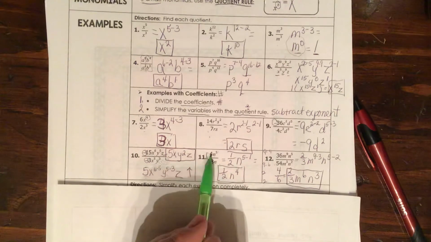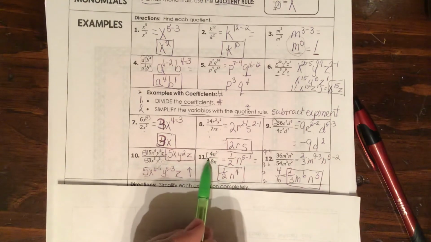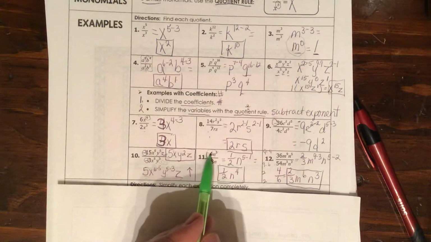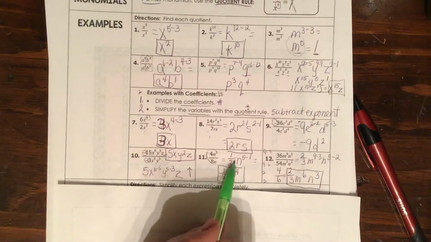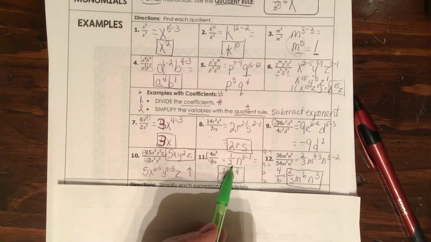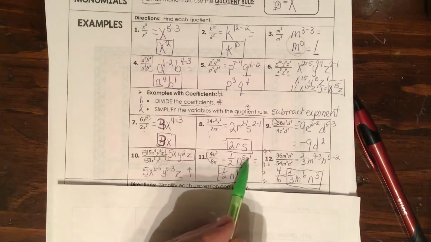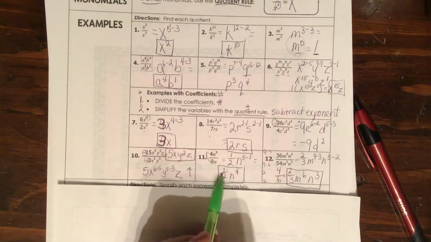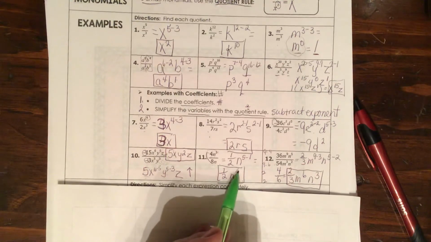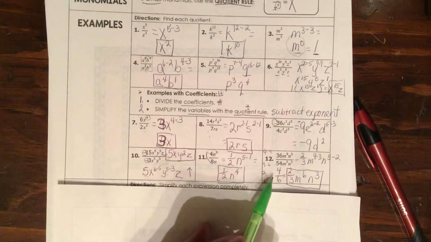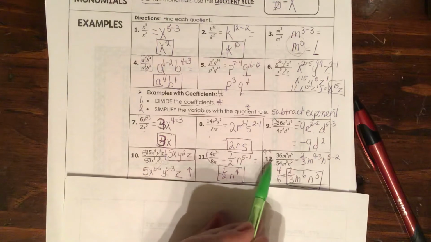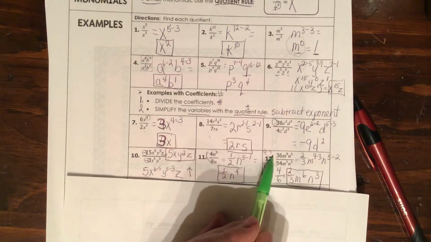When the numerator is smaller than the denominator, it's going to be a fraction. So we know that 4 and 8, 4 will go into both 4 and 8, so it's 1/2. 4 goes into 4 one time, 4 goes into 8 two times. And 5 minus 1 would give 1/2 n to the 4th power. The next one is you have 36 and 54.